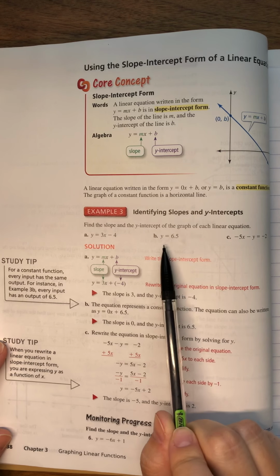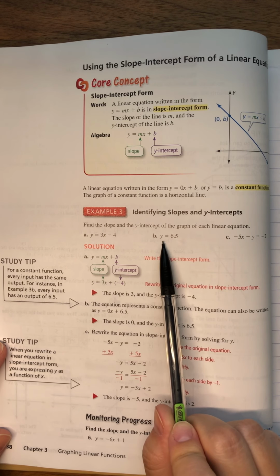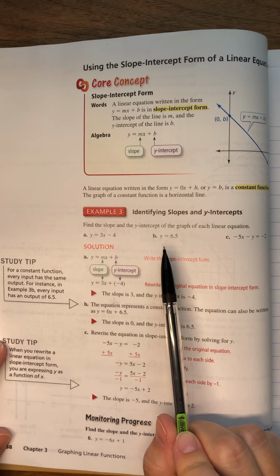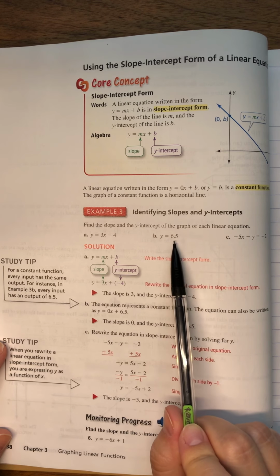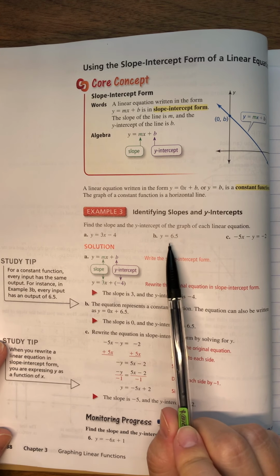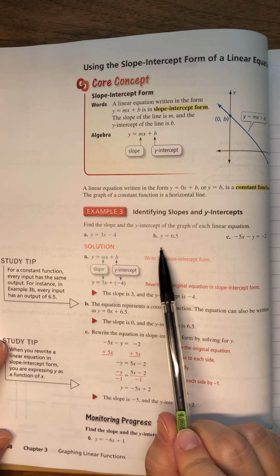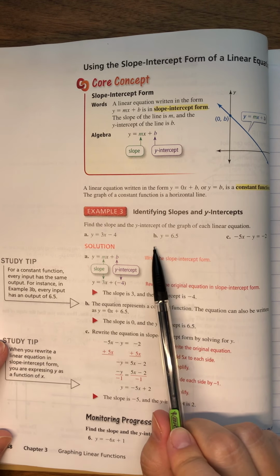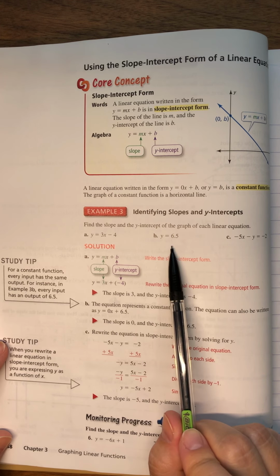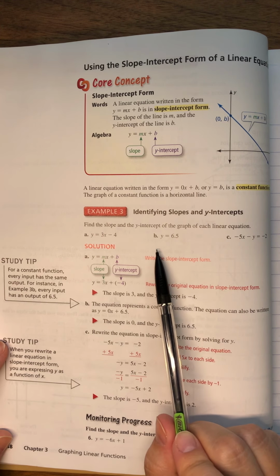Let's look at letter B. Now this equation is a little bit different because there is no x term. It's only y equals 6.5. You might remember this from section 3.4. If it's just an equation that says y equals a number, it would just be a horizontal line. Now think about the slope of a horizontal line.